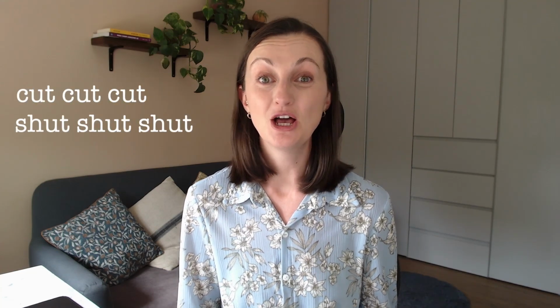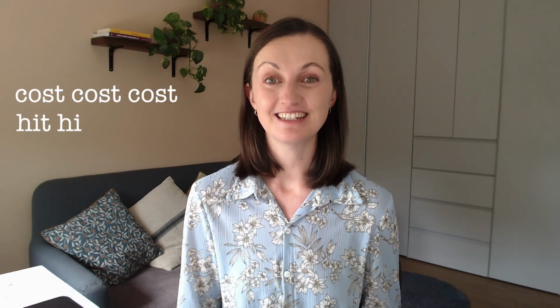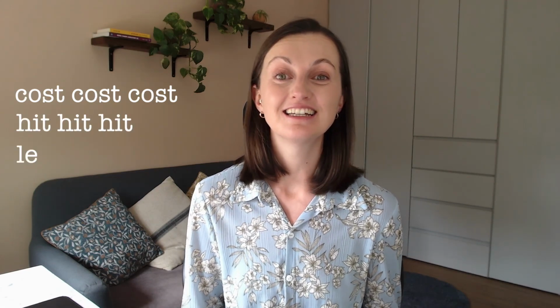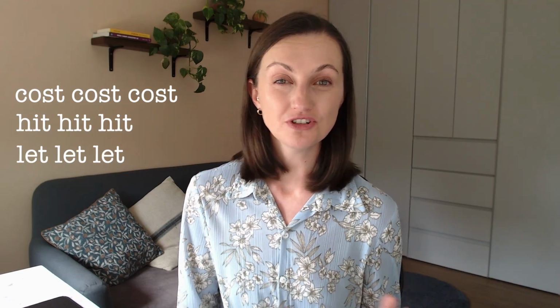Let's go over some of the most common verbs in this group. We have cut, cut, cut; shut, shut, shut; put, put, put; cost, cost, cost; hit, hit, hit; let, let, let. And another one, which you could say is the same for all 3, but be careful of the pronunciation, is read. The spelling is the same, but the pronunciation does change. So this is a little exception, but we have read, read, read. So that's group number 1.